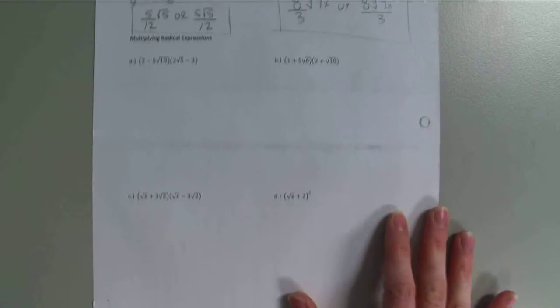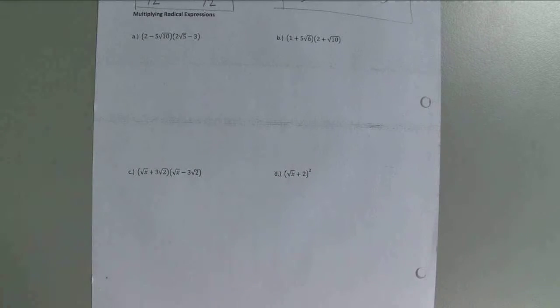All right? How we do multiplication is, in order to multiply, they don't have to be like radicals, okay? They have to be like roots. So like you only have a square root times a square root, and so forth. So what we're going to do is we're going to FOIL these bad boys just like we normally would and see what we get.